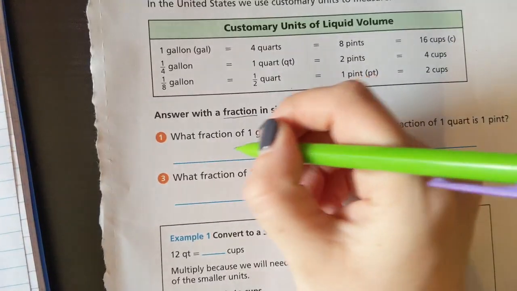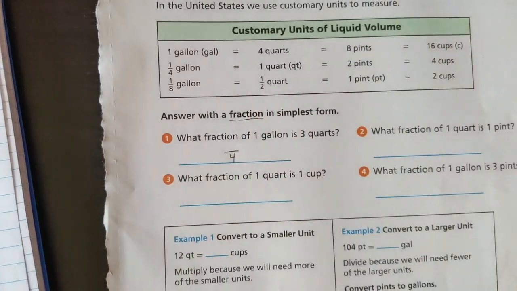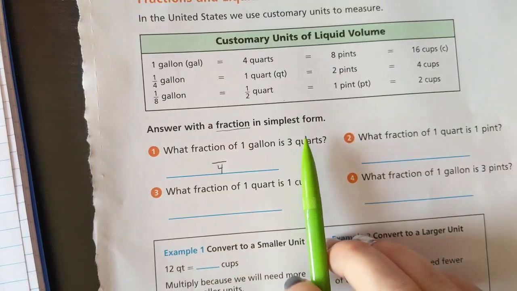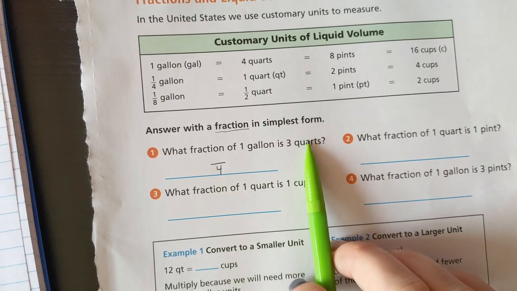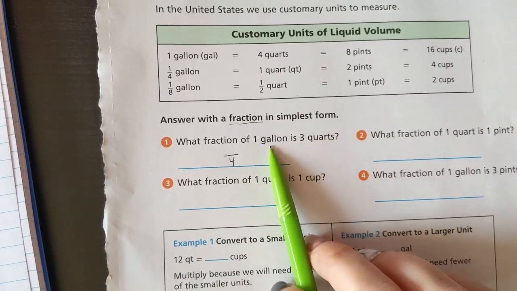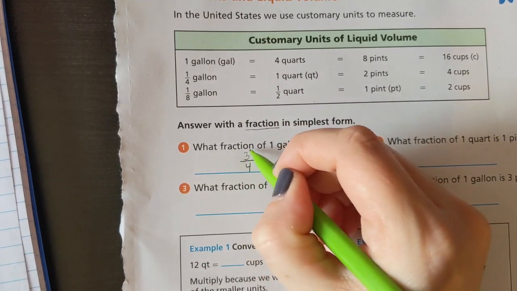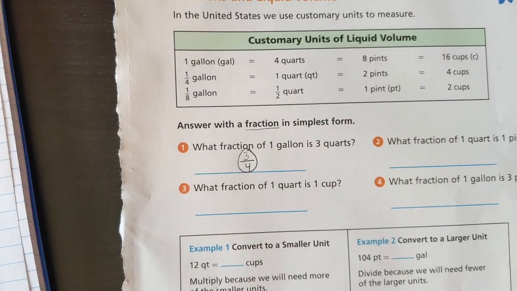So 4 is my denominator because that is what would make a whole gallon. And they're telling you, you have 3 of the 4 quarts. So what fraction is 3 quarts of a gallon? The answer is 3/4. Pretty easy.